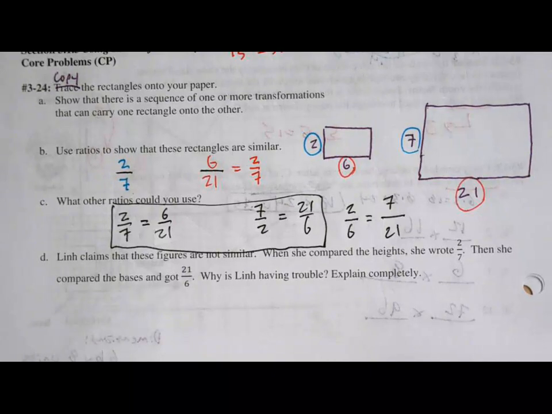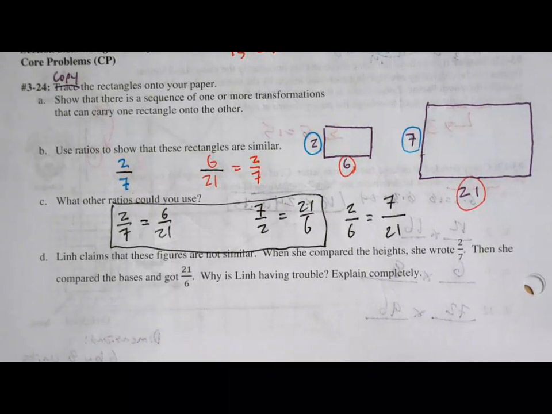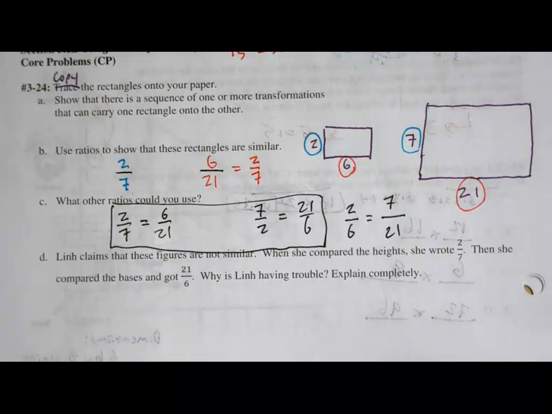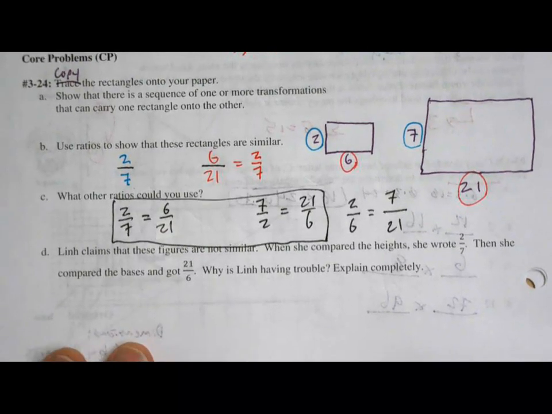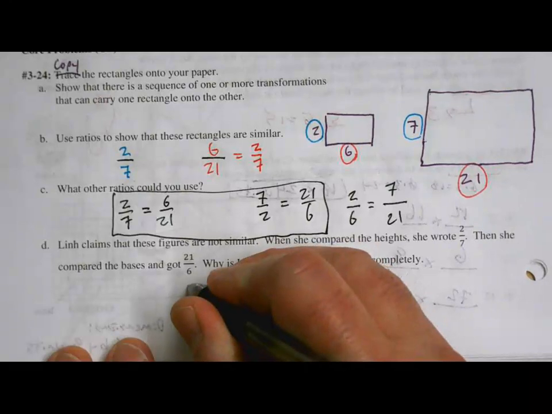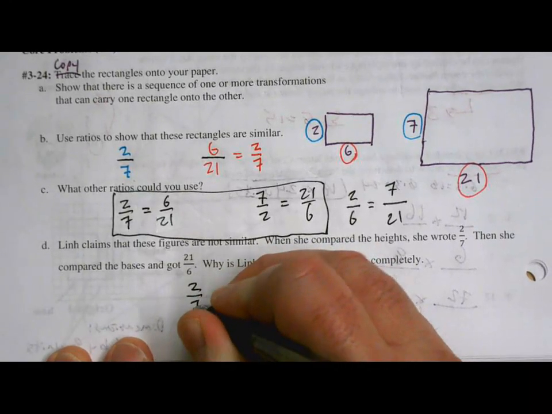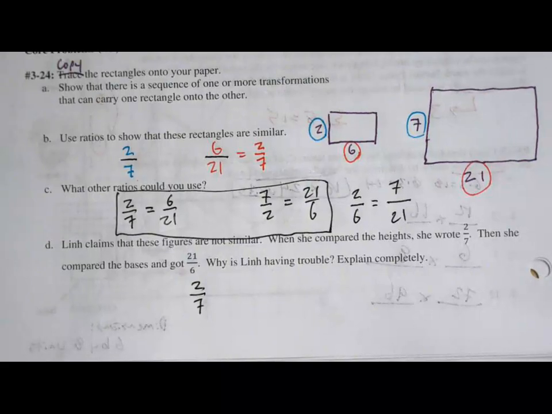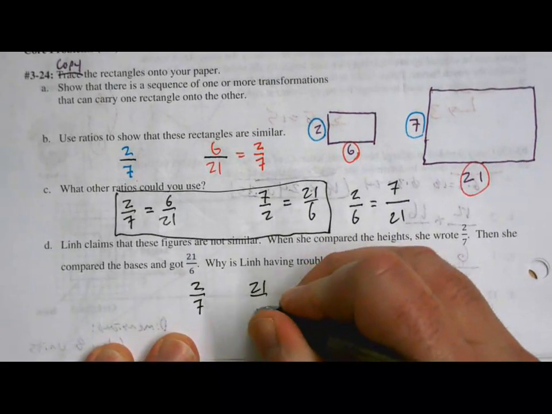All right, go ahead and read what it says about Lynn down in part D. Lynn does not think they're similar. I just want to understand Lynn's thinking. Lynn is thinking that they've got 2 over 7 and they've got 21 over 6.